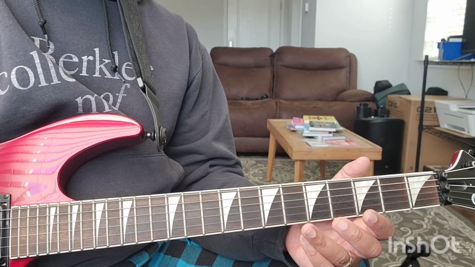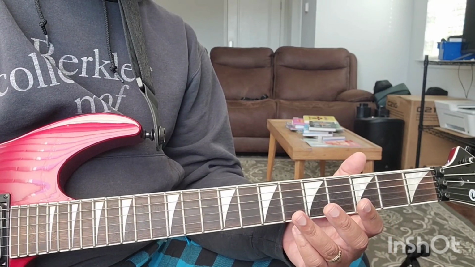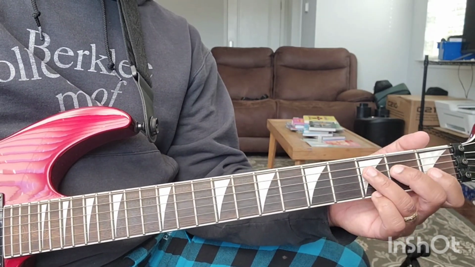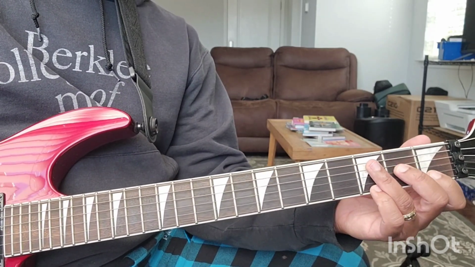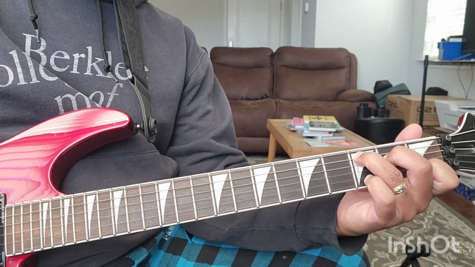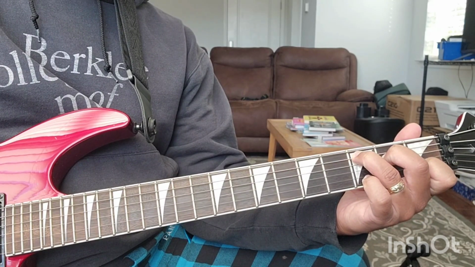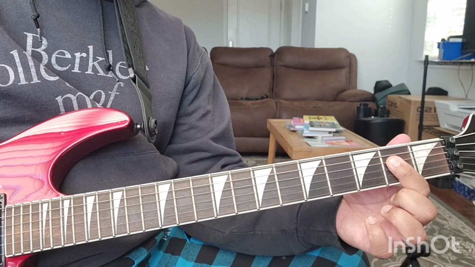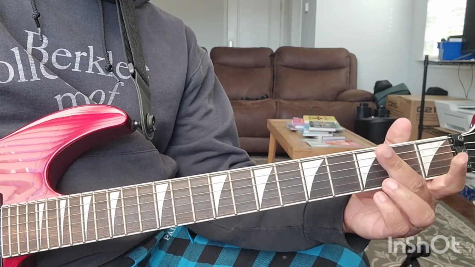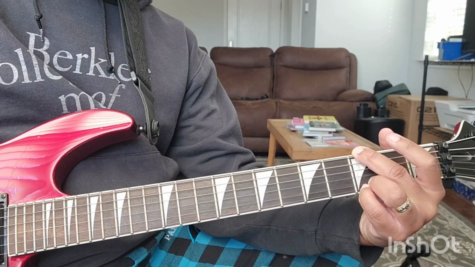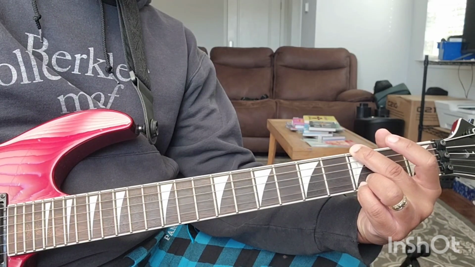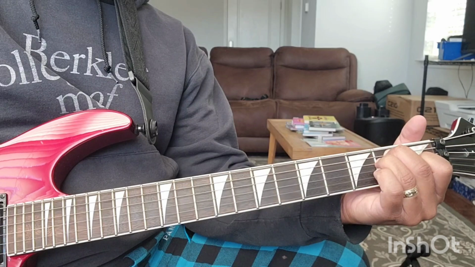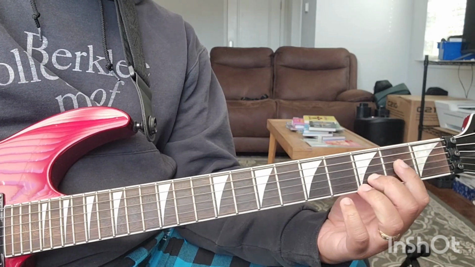So what are the maps of the CAGED system, and where does that acronym come from? It comes from the open chord shapes. The C in CAGED is from this C shape here. The A is going to come from here. The G is from this one, open G. The E is from this shape. And the D.